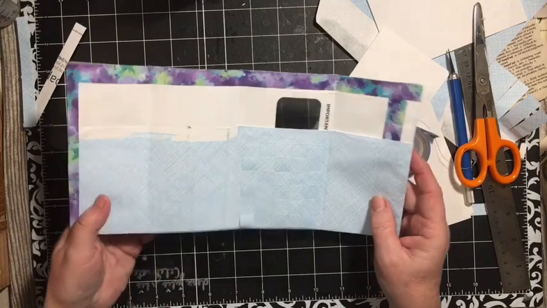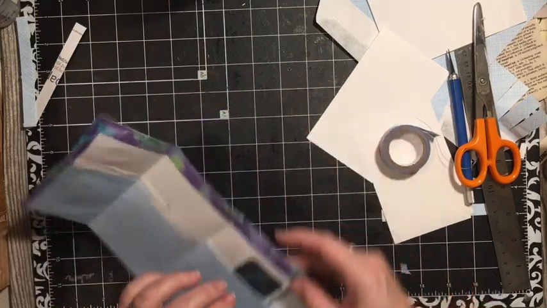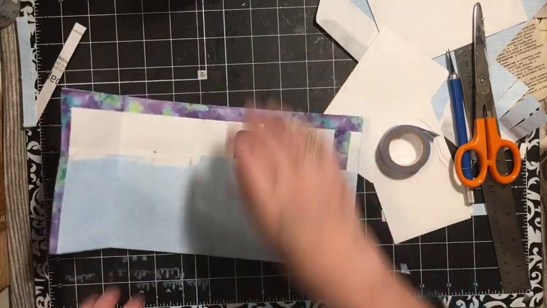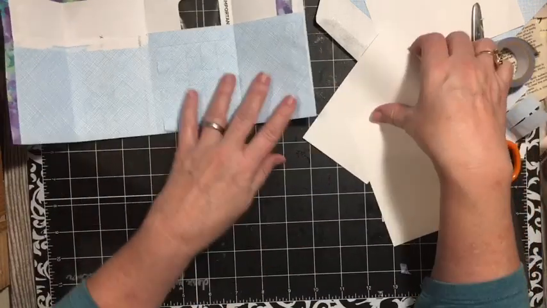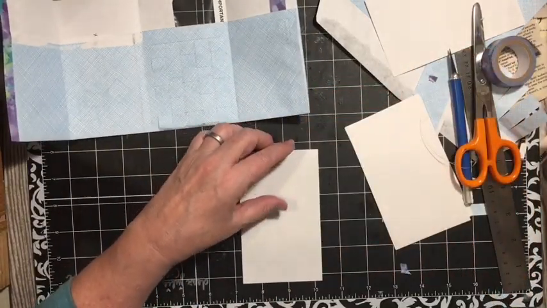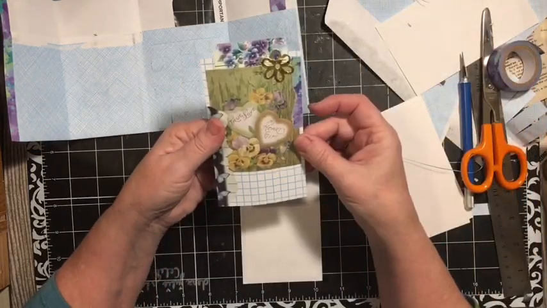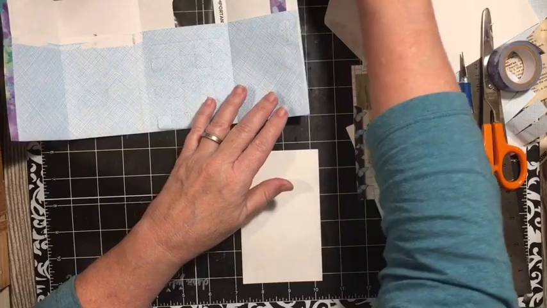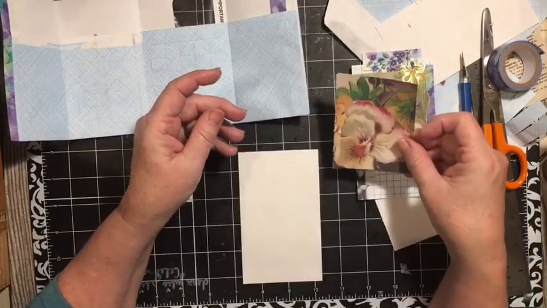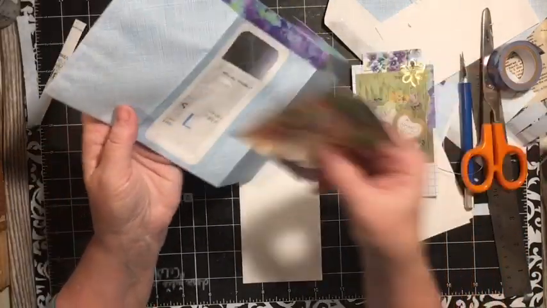Okay, there we go. And okay, so let's start with our index card, and I had made one. So let's see what we have. We have the big pink.